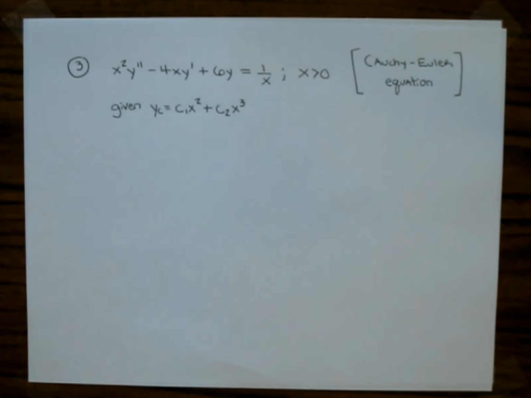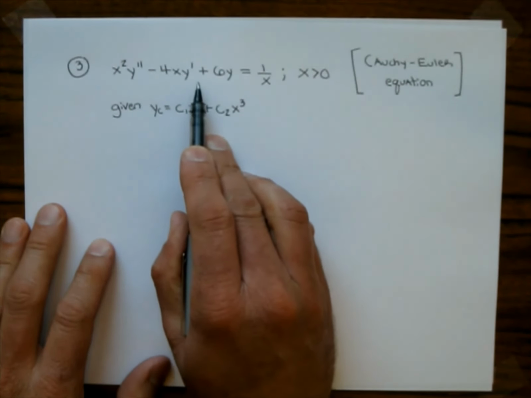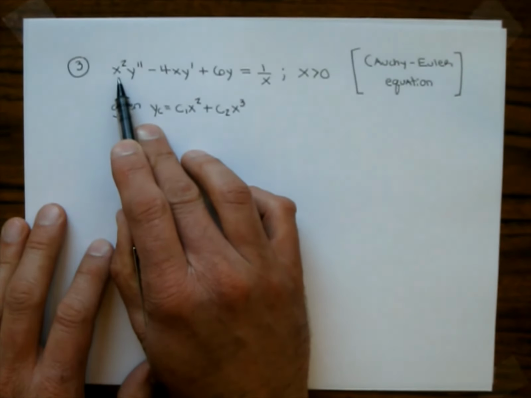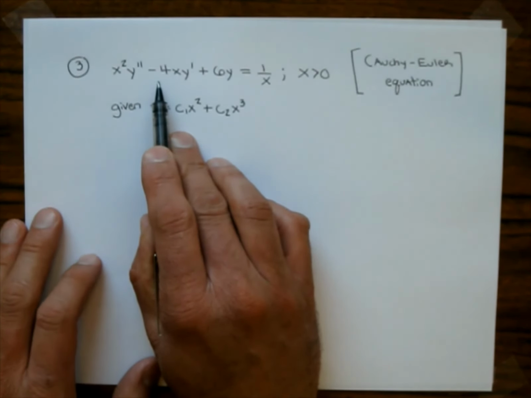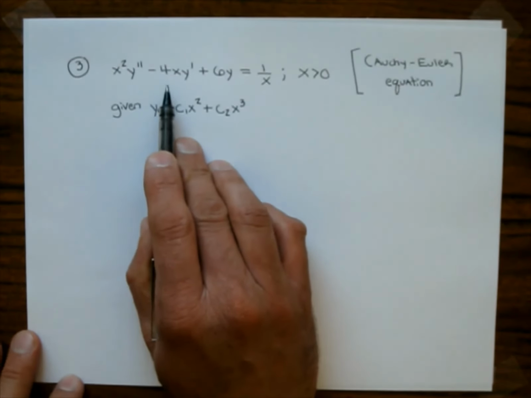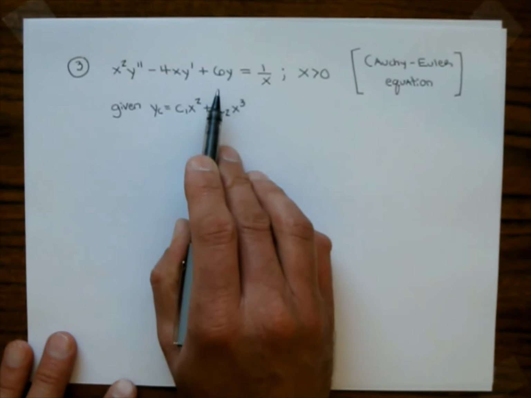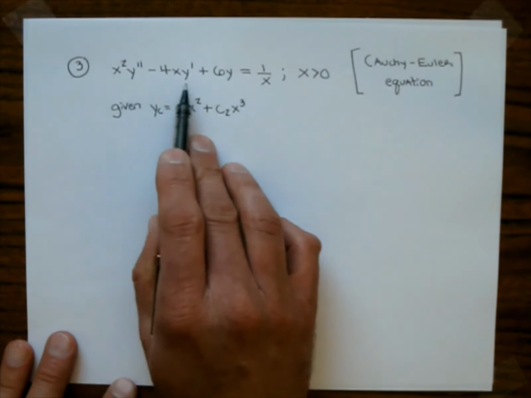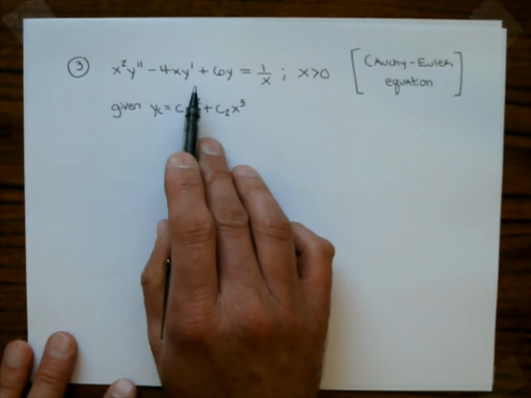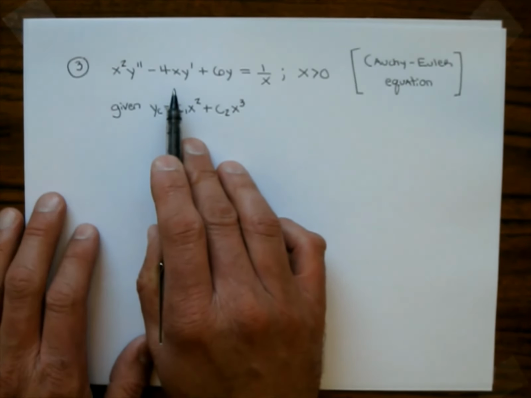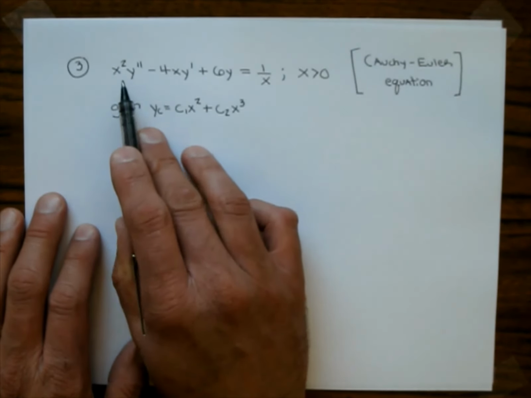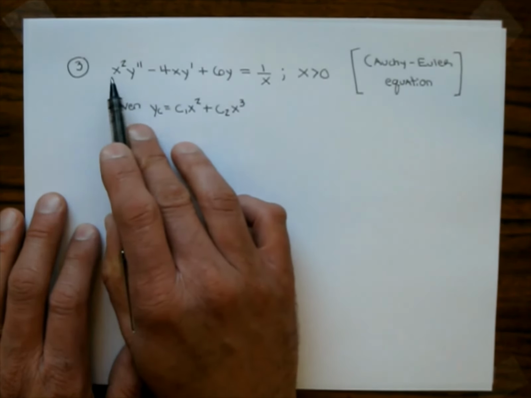What is kind of weird about this one is the fact that it does not have constant coefficients. So look at this differential equation. It has an x squared there, and a negative 4x, and we have a plus 6y. We're a little upset because there are no constant coefficients, and we have not been trained how to do this. But the first thing you want to do is make sure the coefficient of y double prime is a 1. I'm going to have to divide everything by x squared.